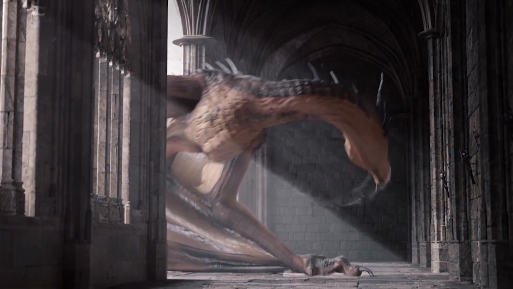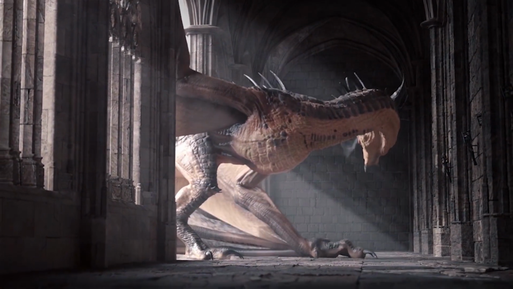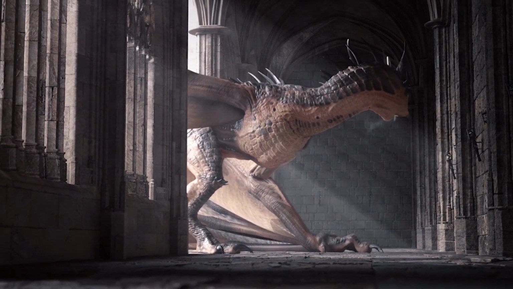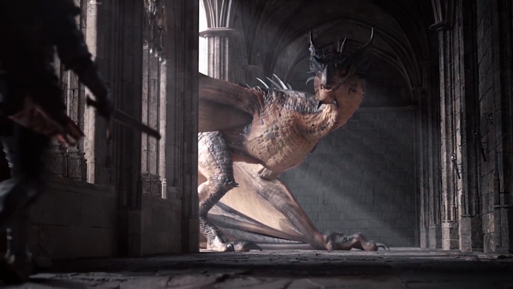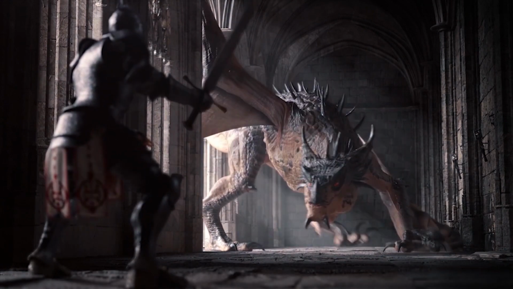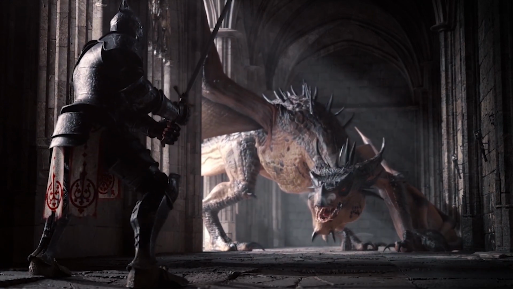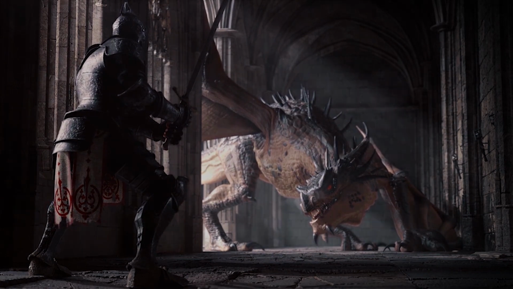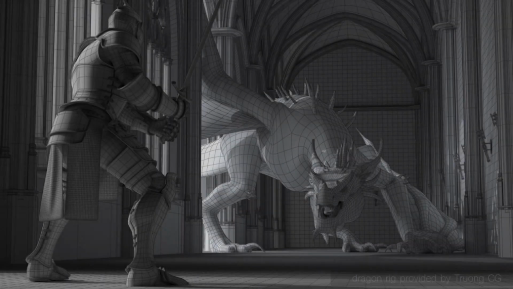But I've done a couple projects that have gotten a little bit of notoriety because they have these competitions at school called the Best of Term competitions, where you can compete against other students and win some prizes that GNOMON gives out. This was The Last Defender.